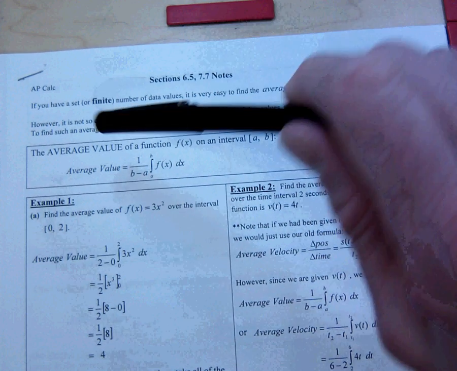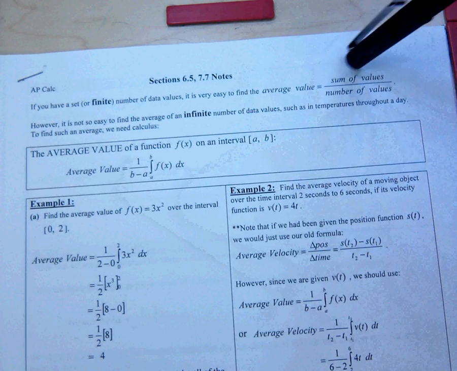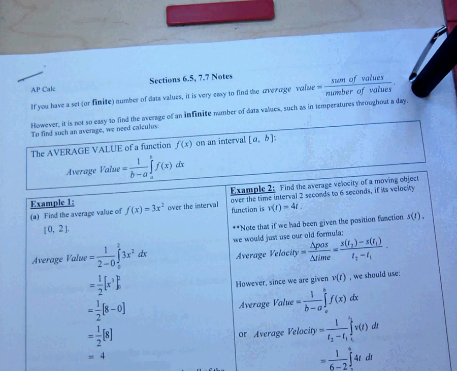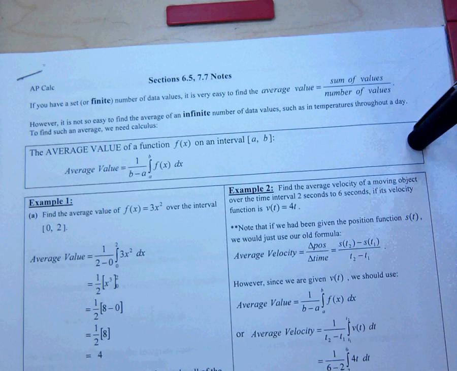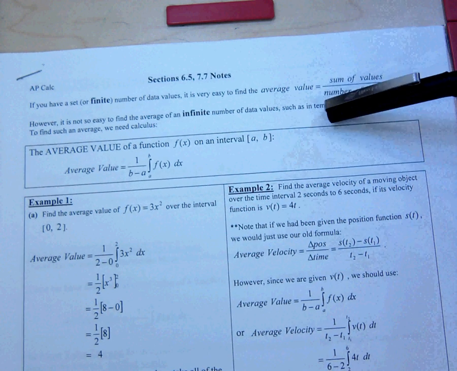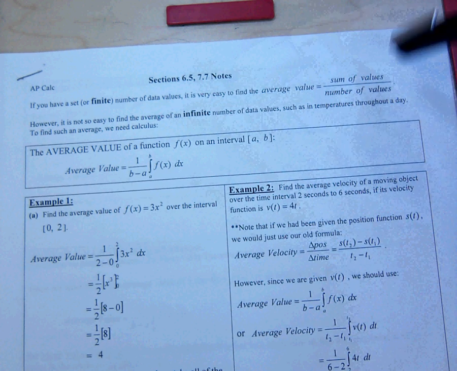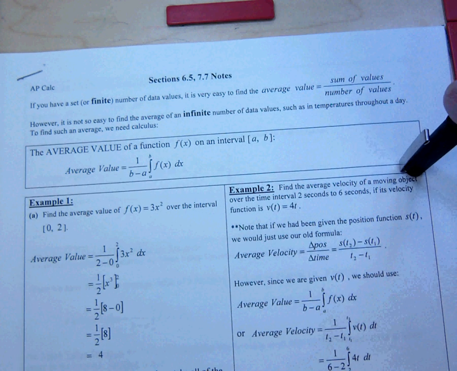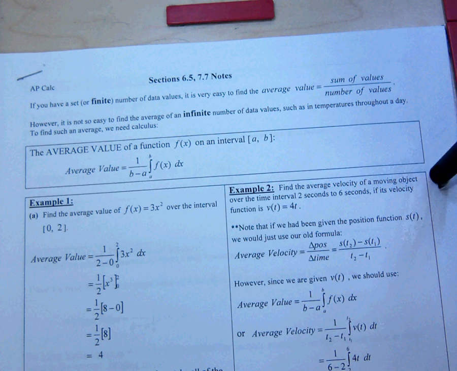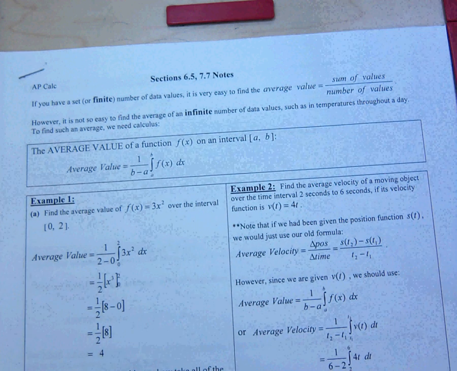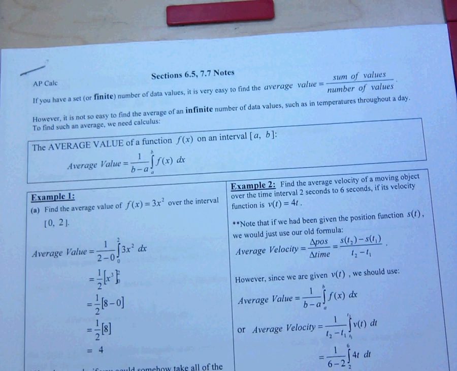If you have a finite, in other words, a set number of values, it's real simple. You just add up the values and divide by the number of values, and that gives the average of all of those. But think about it. It's not so easy to find the average of an infinite number of data values, such as temperatures throughout the day, for one example. To find those types of averages where there's an infinite number of data values, you need calculus.